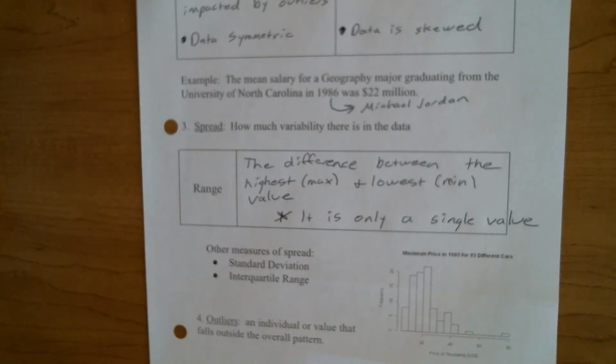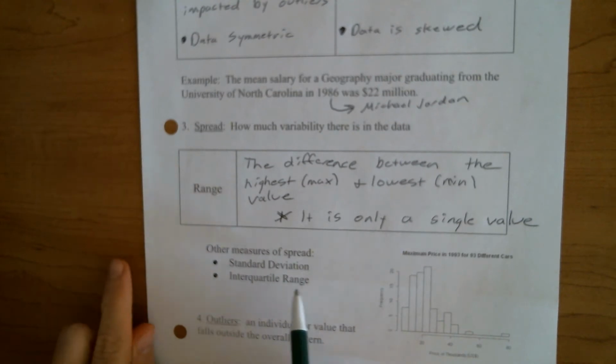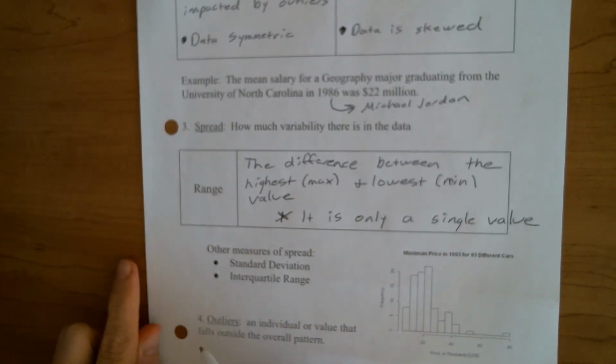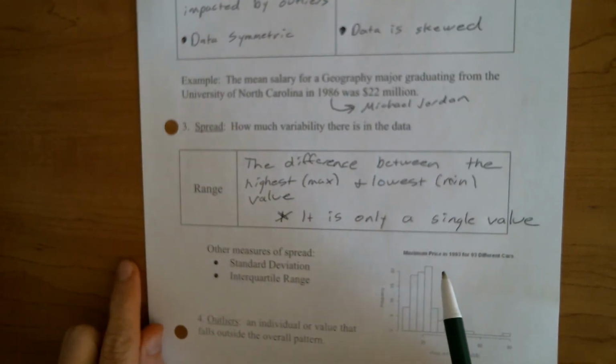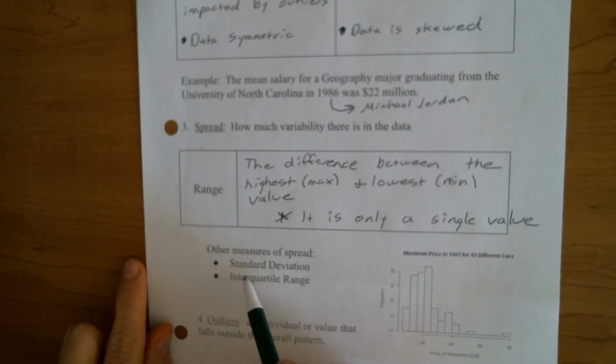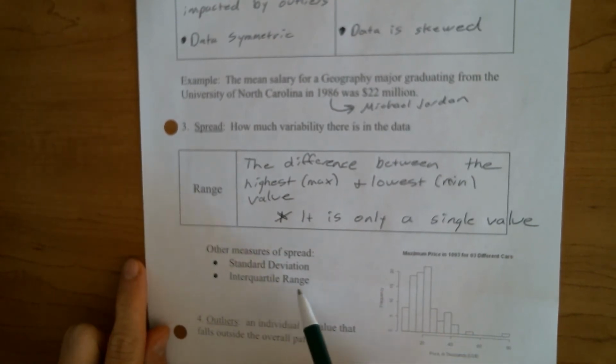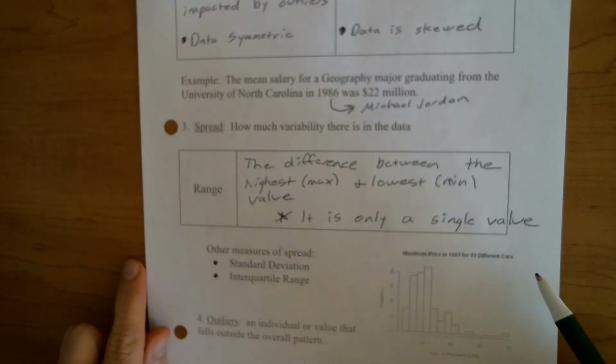All right, now there are other measures of spread that we're going to look at. All right, one is standard deviation, and the other is the interquartile range. We're not going to focus on those today. Standard deviation is a pretty big concept in stats. It's pretty foundational. So we're actually going to spend some more time looking at that one specifically. But just for right now, we'll just use range to talk about the spread. But as we get further in, we're going to switch over to standard deviation and interquartile range because they give you some more insight into what's happening than just the range.